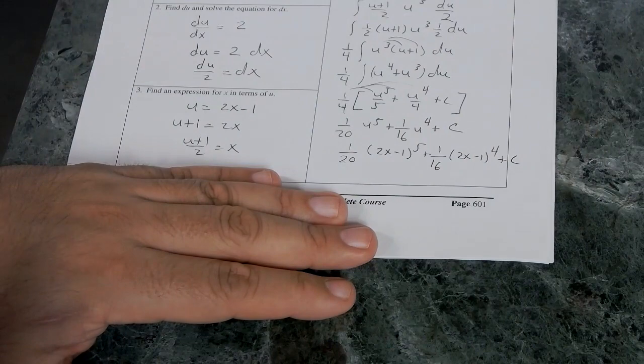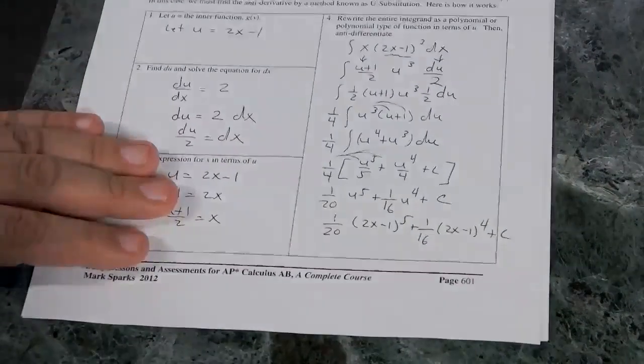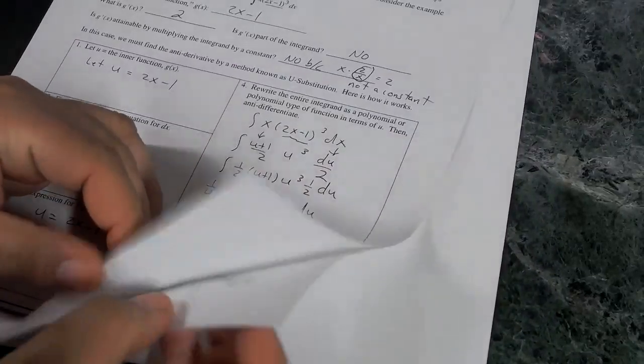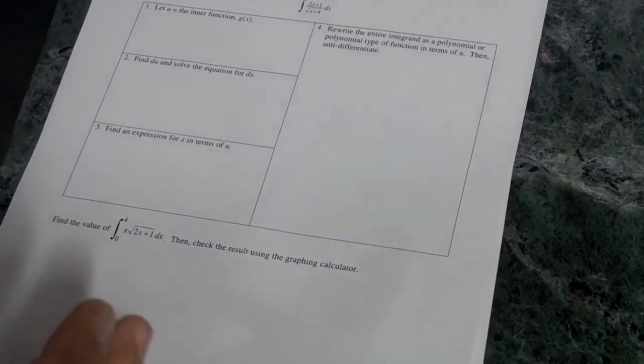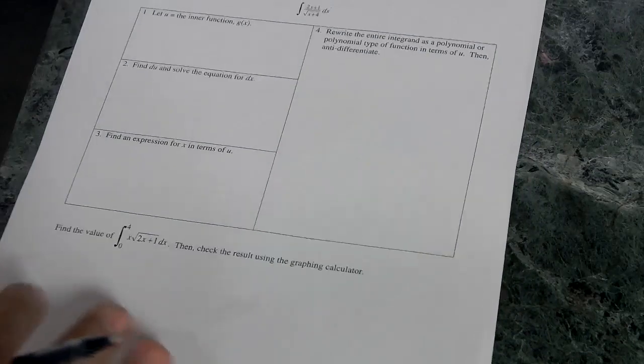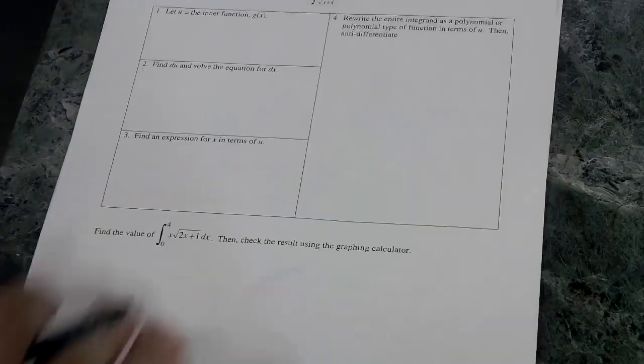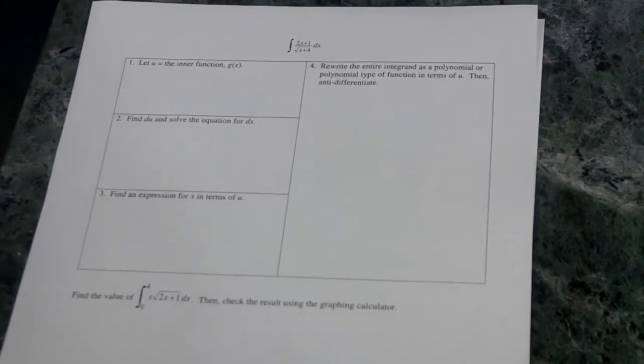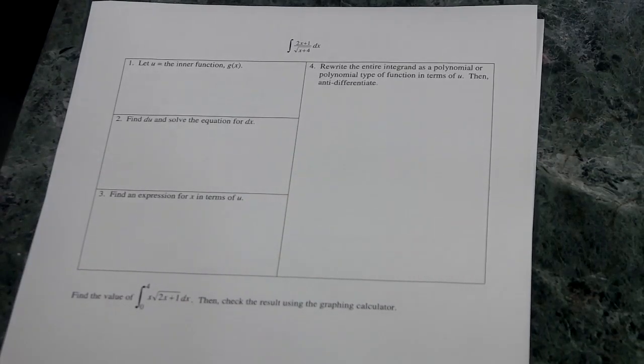Okay. So that takes care of this page. The next page, oops, sorry. There we go. We have this equation right here.